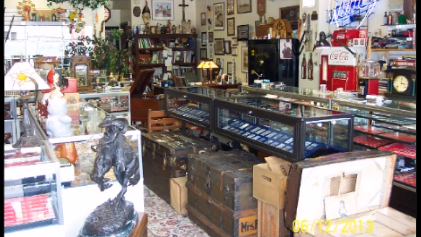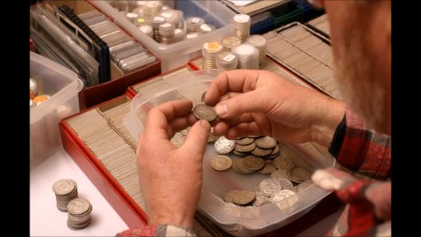Also keep in mind that there are a lot of dealers that do not get into buying, selling, and trading error and variety coins.